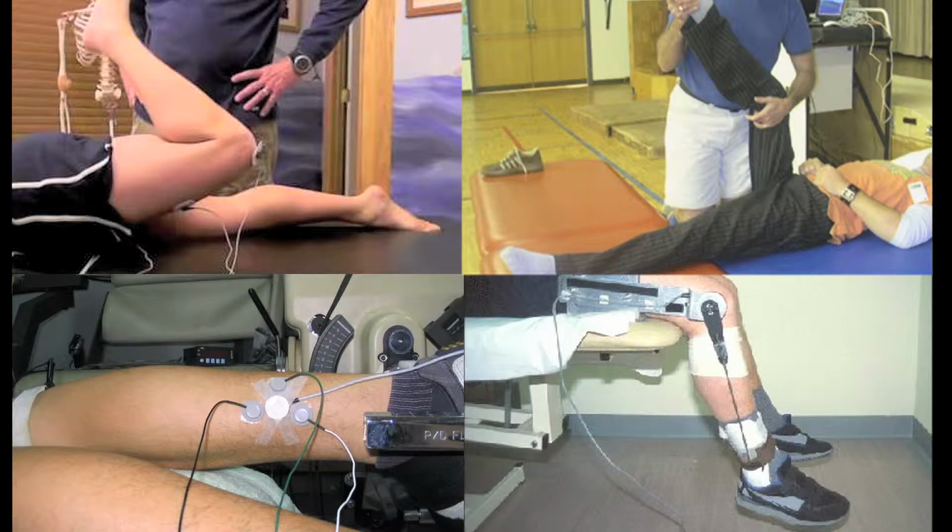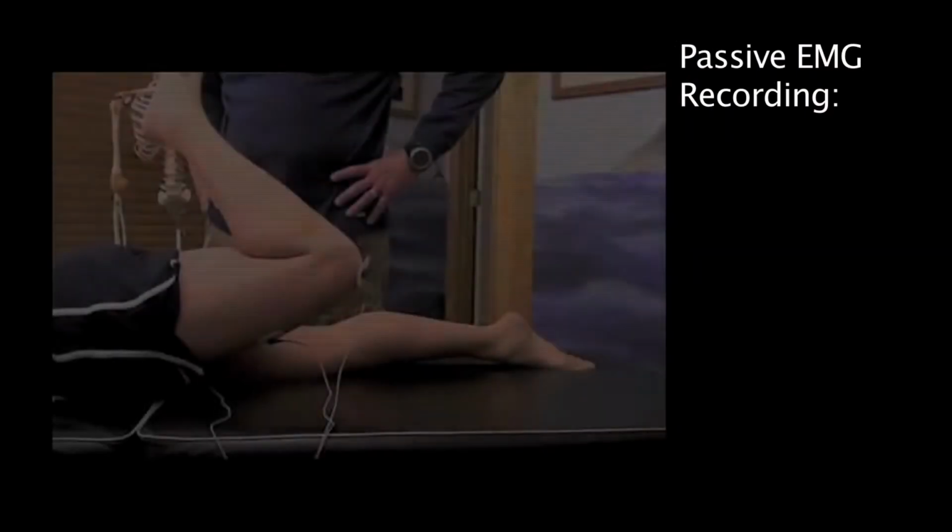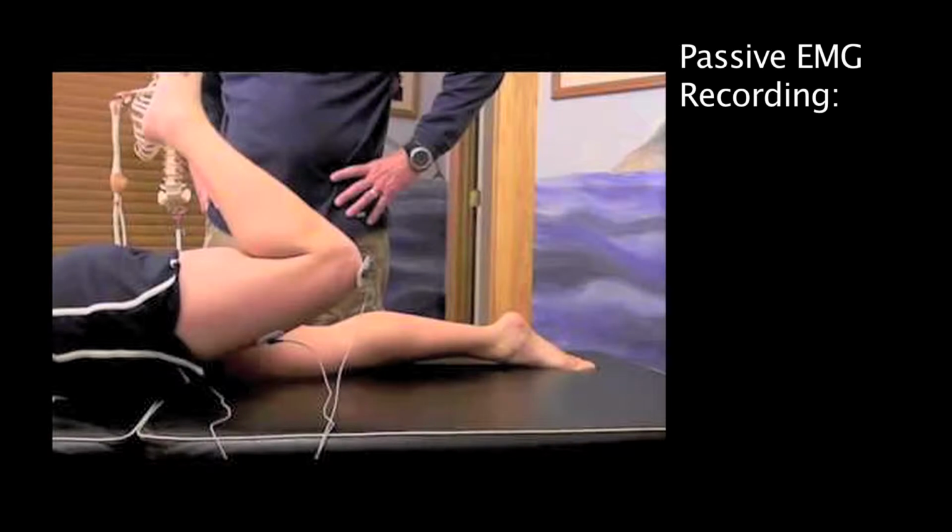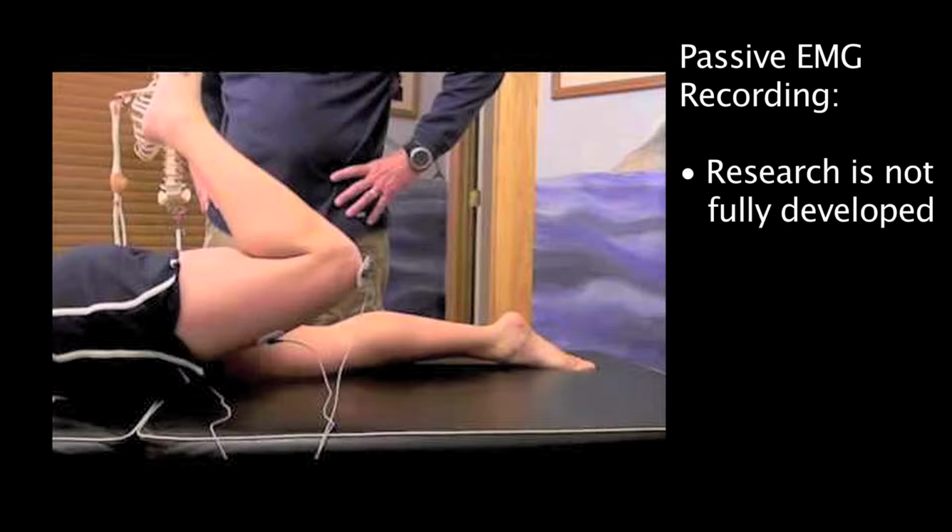Currently, the most common methods to measure spasticity are passive EMG recording, the H-reflex test, the Ashworth scale, and the pendulum test. Passive EMG recording involves placing electrodes on the leg and recording the signals using a computer. The problem with this is that it is not fully developed yet, and accuracy still remains an issue.